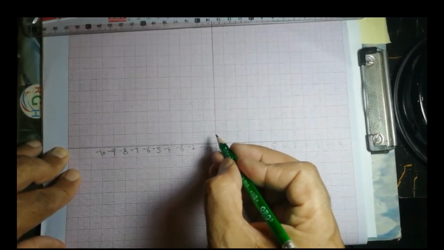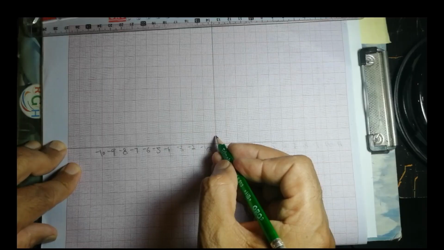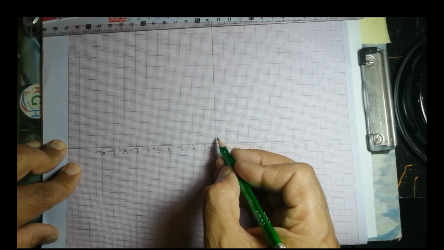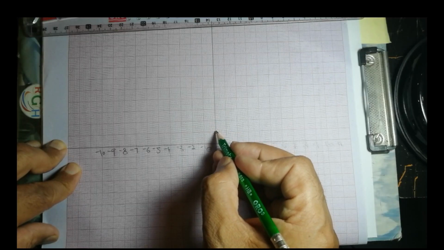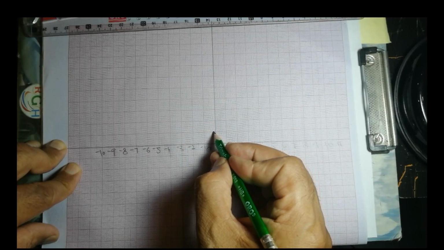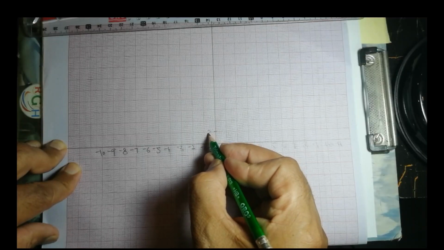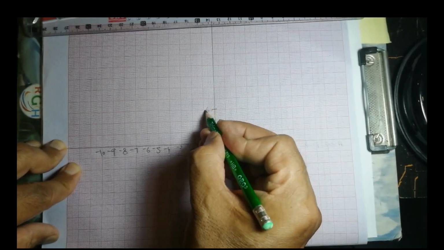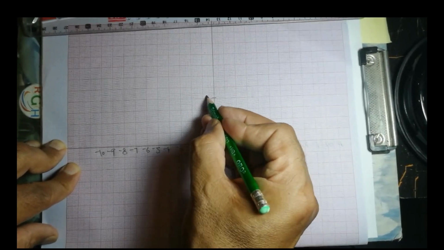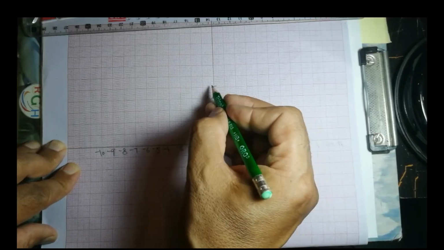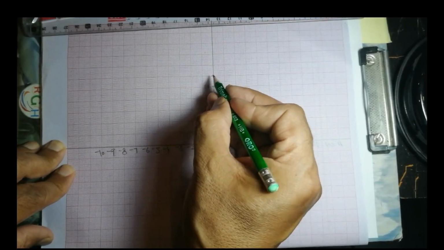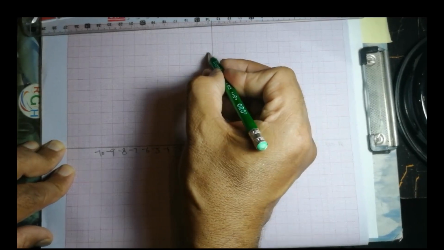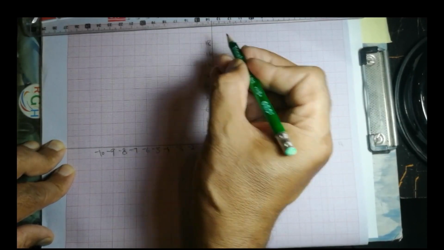And on the y-axis, it is told that 1 centimeter represents 2 units. So we need to write here 2. Here we need to write 4, 6, 8, 10, 12, 14, 16, 18, and so on.